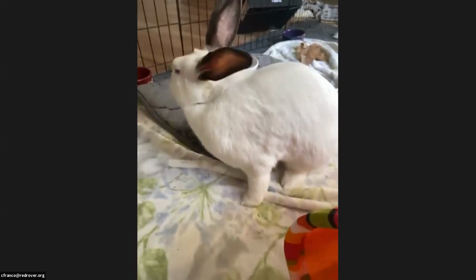And this little guy is Tanuki. We rescued him from a park back in January. Somebody left him in a park. That's sad. Yeah, but now he is living his best life.